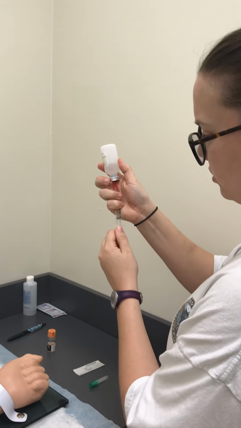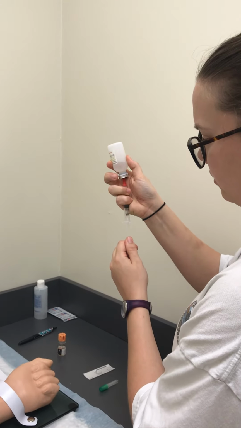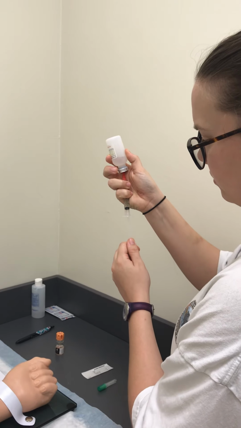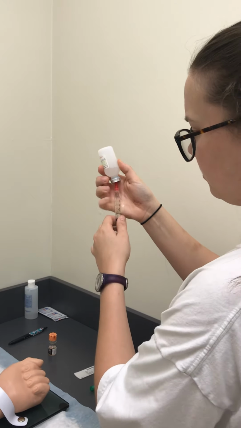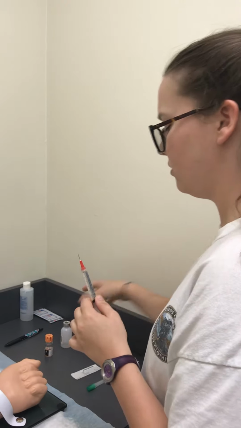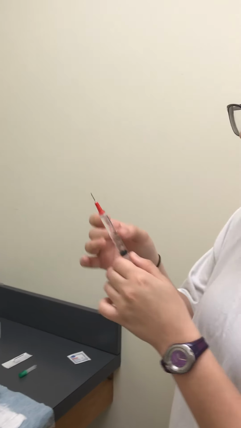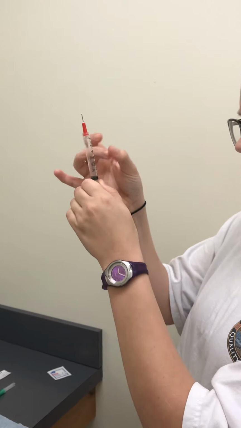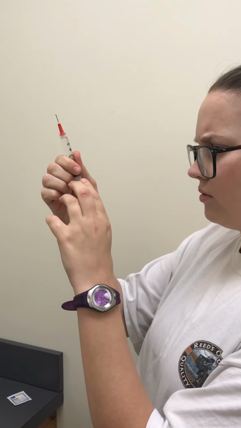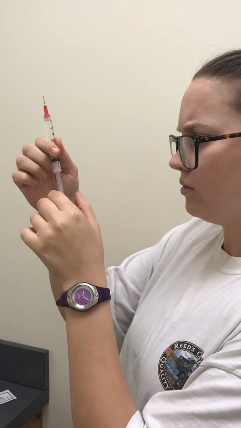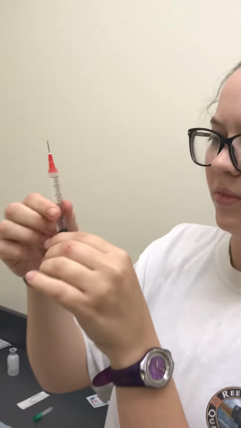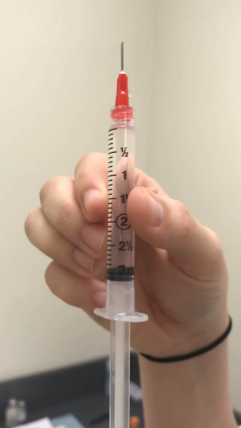We're going to pull back to 3. Okay, I have 3 milliliters in the syringe.